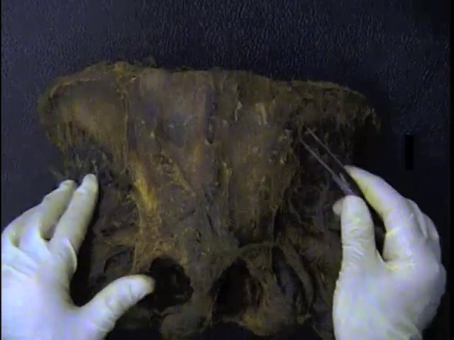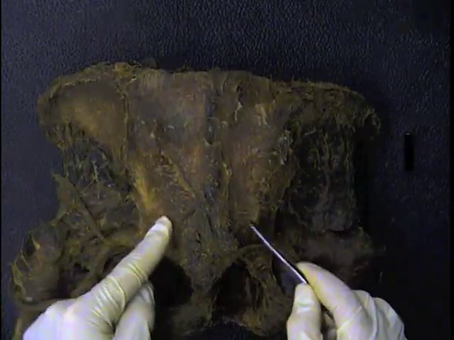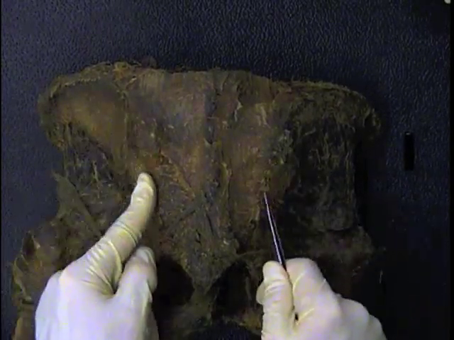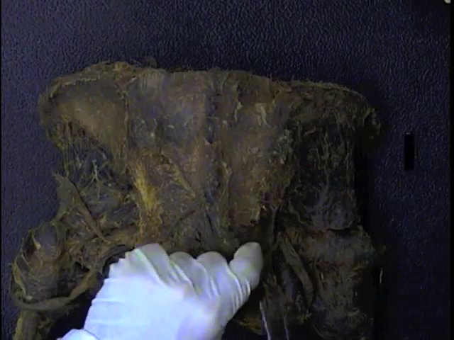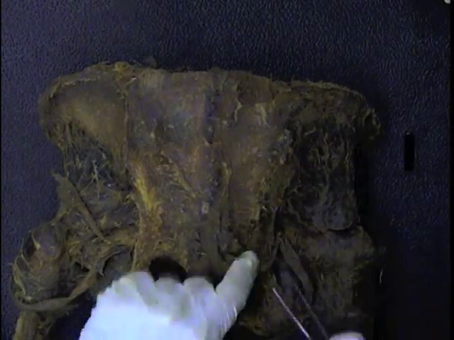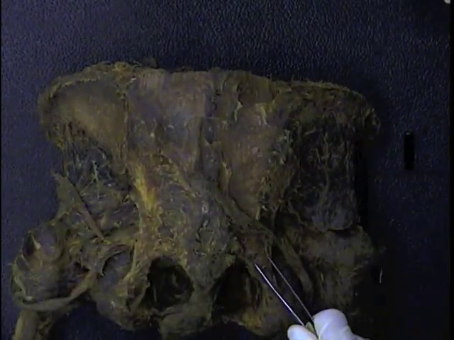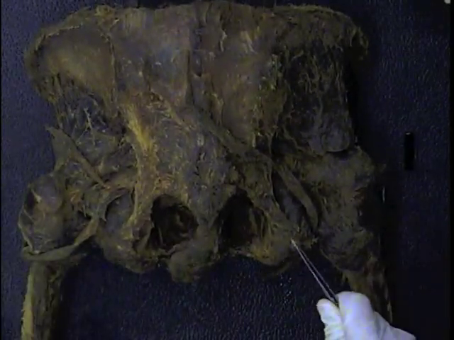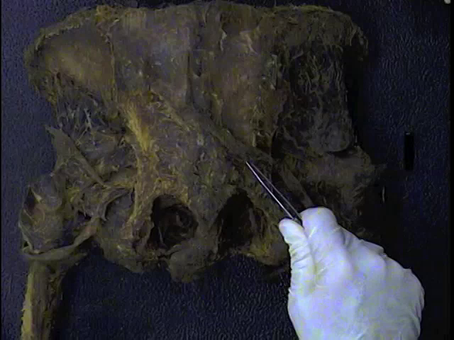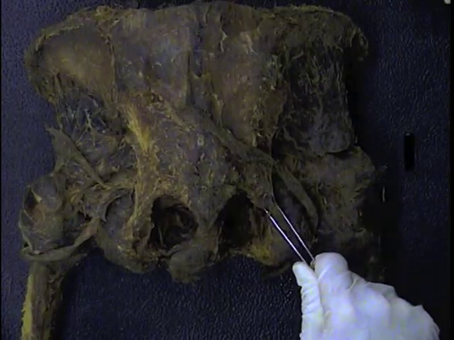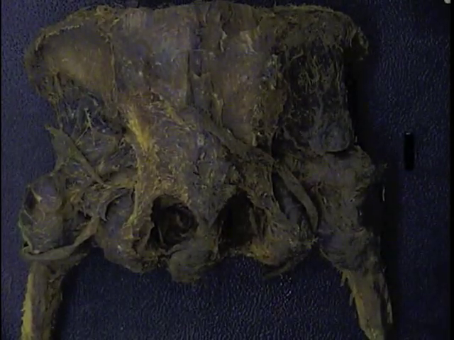If you can make out here, this V here is actually the sacrum. Below, between the tweezers right now, is the coccyx. Okay? So you have the sacrum coming down here into the coccyx. On the inferior portion of the sacrum, you have the fibers running from the sacrum to the ischial tuberosity. Ischial tuberosity right here. Sacrum to ischial tuberosity, we have the sacrotuberous ligament.